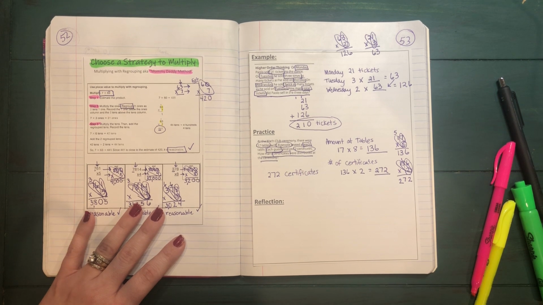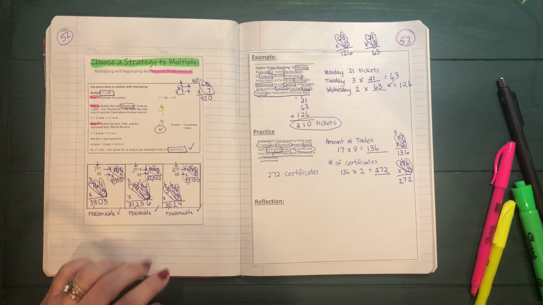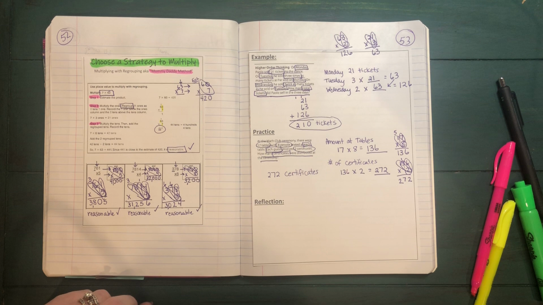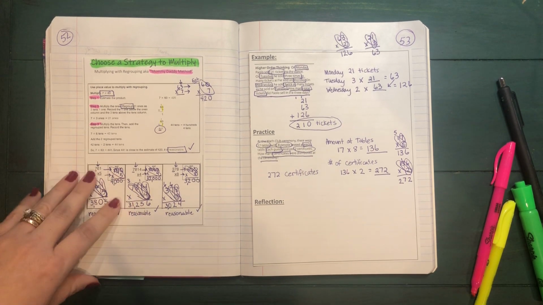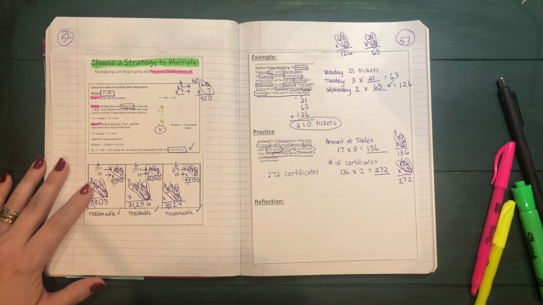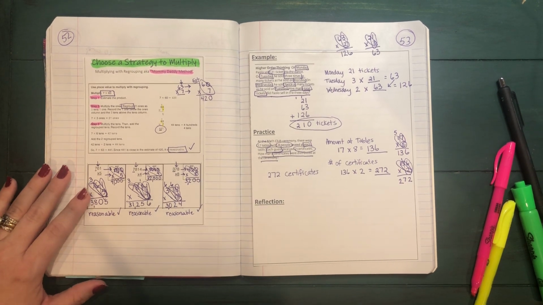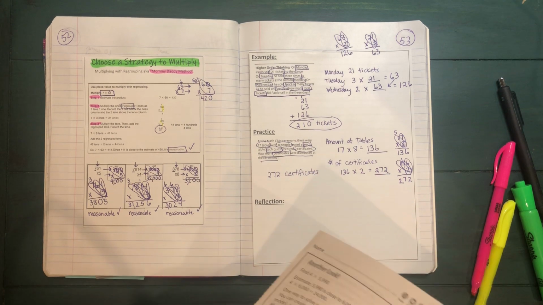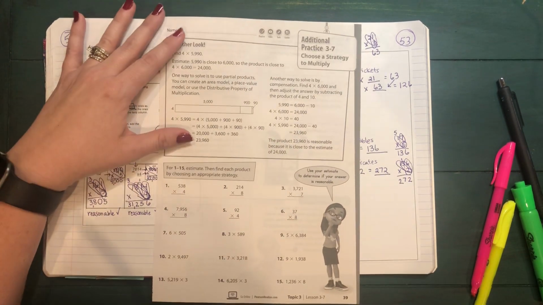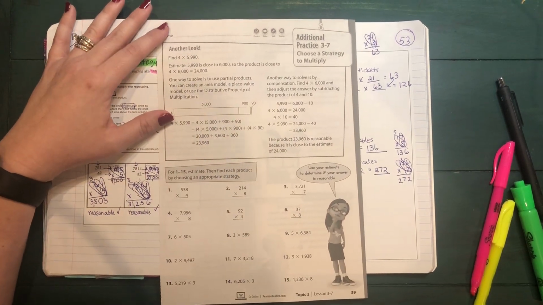So make sure you are reviewing those other strategies using partial product and area model. And when we use that distributive portion of multiplication, and how do we estimate products and multiply by multiples. When you're done reviewing your notebook, you're going to finish up with your classwork page in your Envisions workbook.